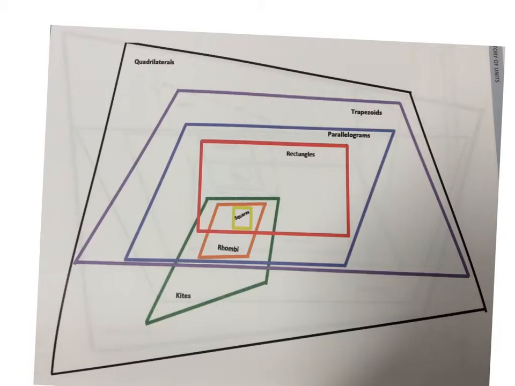What names can we give it? Well, it's a rectangle. It's also a parallelogram. It's also a... So their definition of trapezoid is different. Don't worry about that. It's also a quadrilateral. Does that make sense? If I have something that is over here, that means it is a kite and it is a, okay, so this is another way to show the hierarchy.